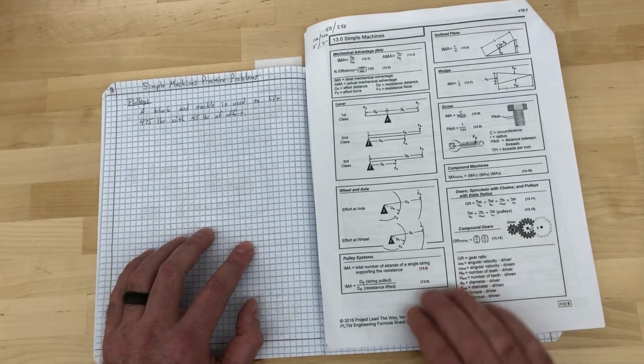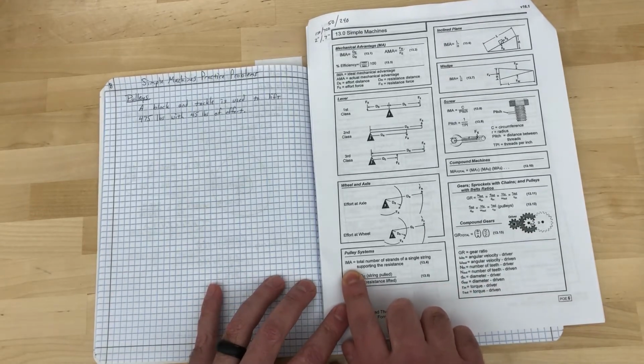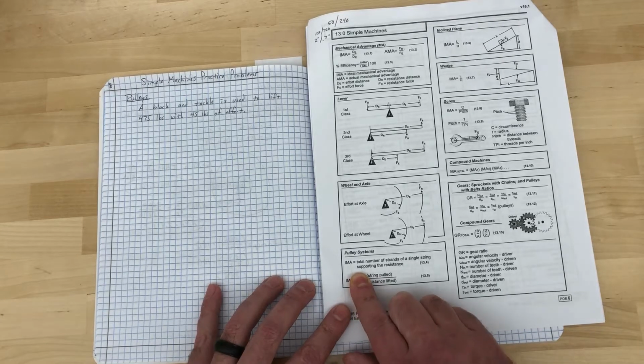And if you have a block and tackle system, you can see down here on your formula sheet, IMA equals the total number of strands of a single string supporting the resistance. Another way of saying that is all of the strands that you count that are opposing the load, that number, that whole number is your IMA.